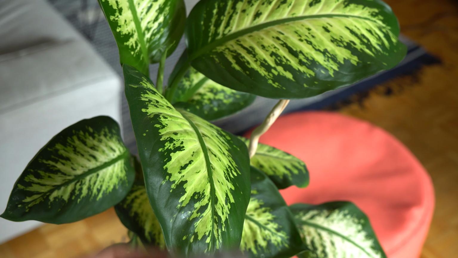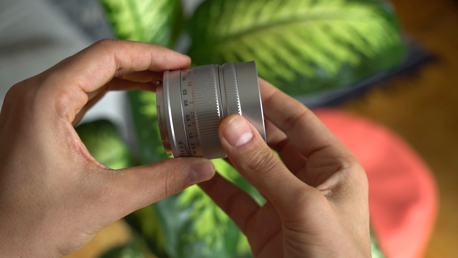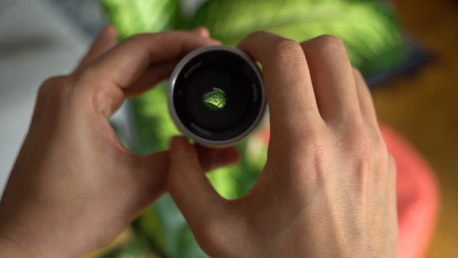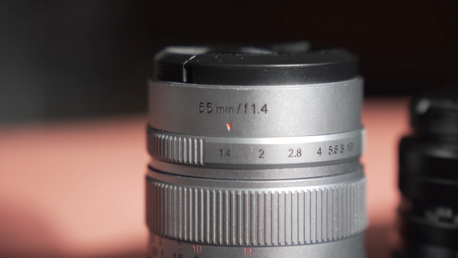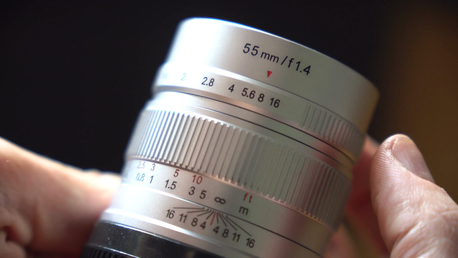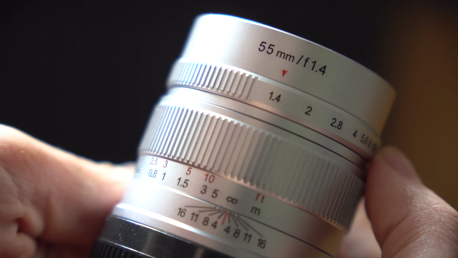The last part of the exposure triangle is called aperture, and this is actually a property of the lens, not the camera. The aperture basically describes the opening of the lens. The wider the opening, the more light comes in, and the smaller, the less light comes in. The aperture is measured in f-stops for photography lenses or t-stops for cinema lenses. It's a little counterintuitive, but the lower the f-stop or t-stop, the wider the opening of the lens.